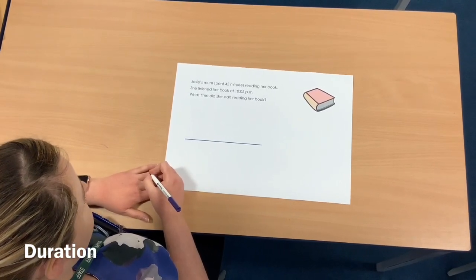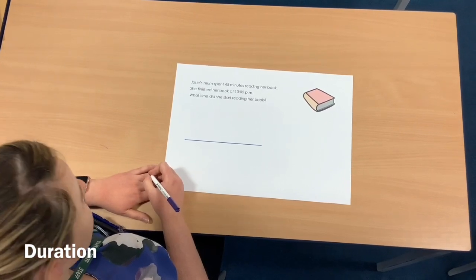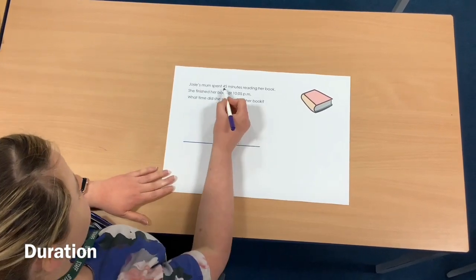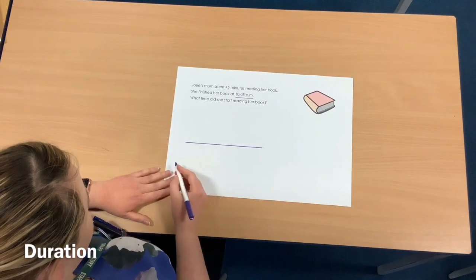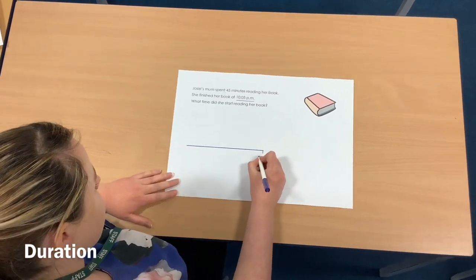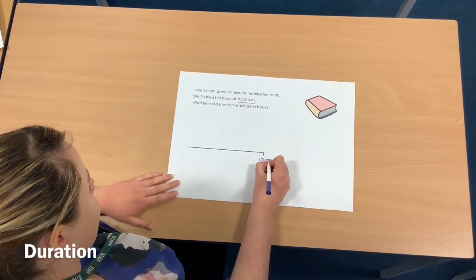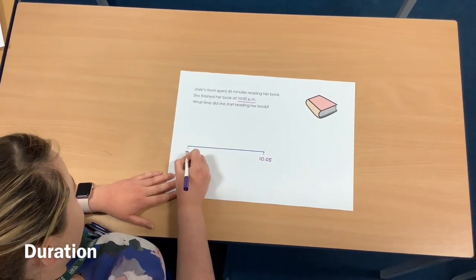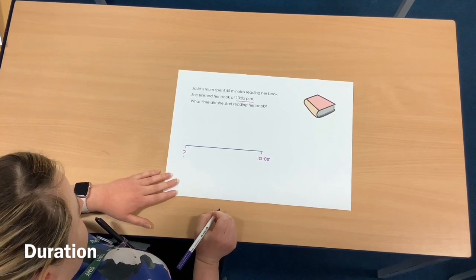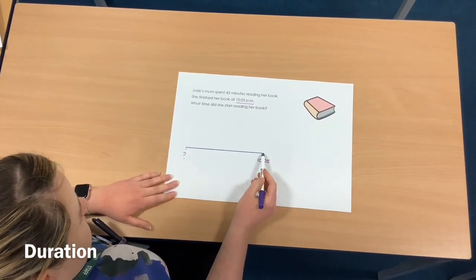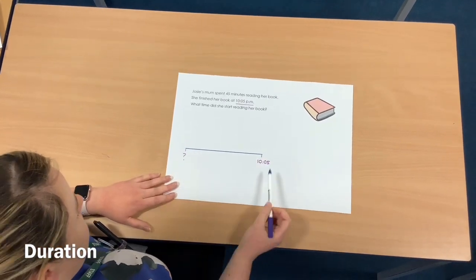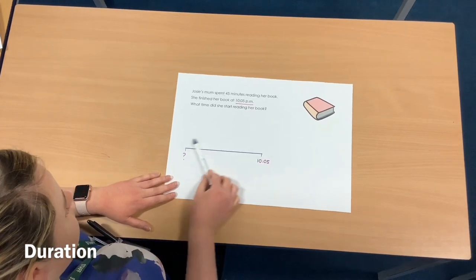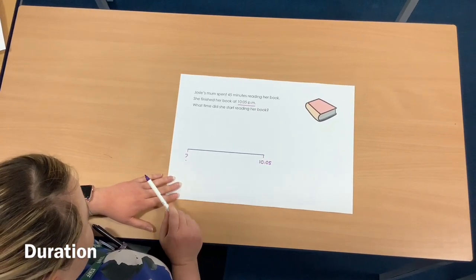Okay, so this question, they haven't given me a start and an end time. They've given me the duration and the end time. Okay, so I know that my end time was 10:05 and I know that she spent 45 minutes, but I don't at the moment know what time she started reading. Okay, so for this one, I will need to work backwards. Okay, so I'm going to be taking off 45 minutes to get to my start time.